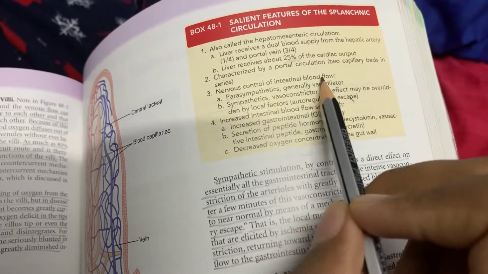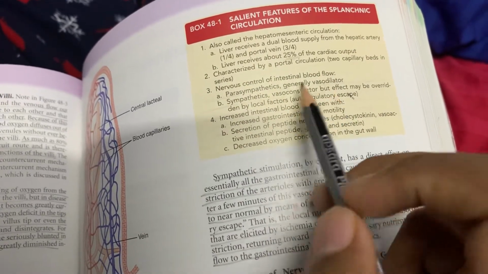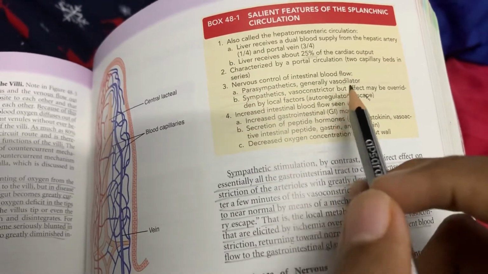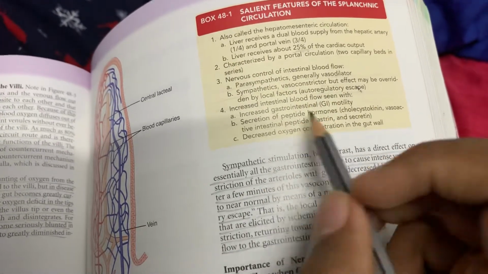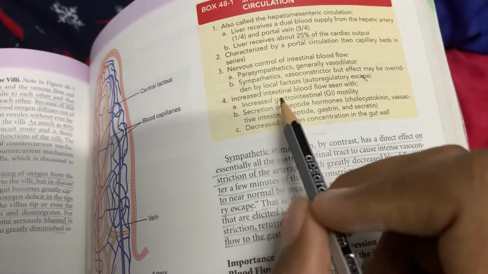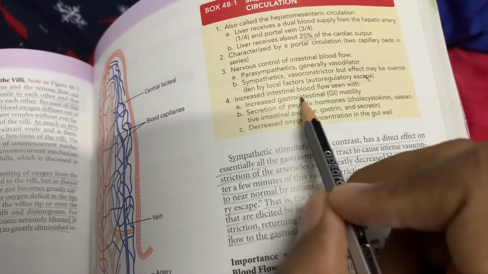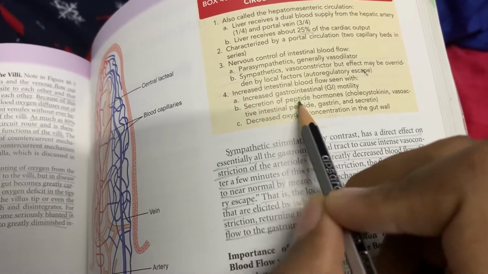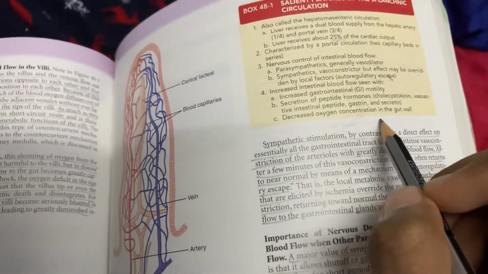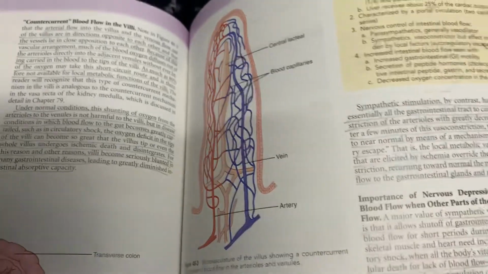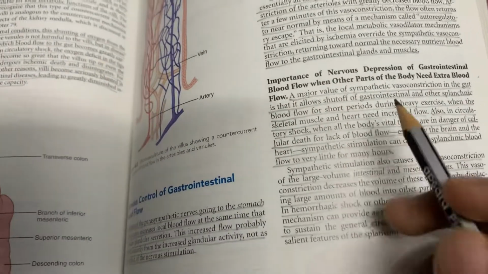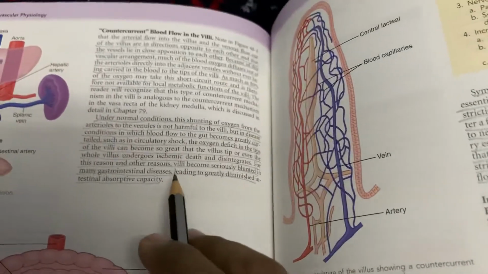Nervous control of intestinal blood flow: parasympathetics act as vasodilators, and sympathetics act as vasoconstrictors. There's also the phenomenon of autoregulatory escape after sympathetic vasoconstriction. And increased intestinal blood flow can be seen with increased GI motility, secretion of peptide hormones, and also decreased oxygen concentration in the gut wall. Also, you can talk about the countercurrent mechanism in the villi, and the escape phenomenon.